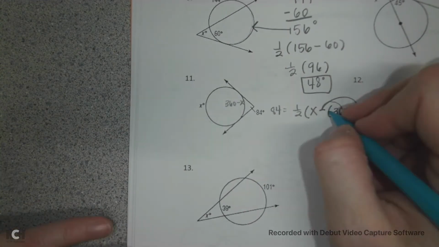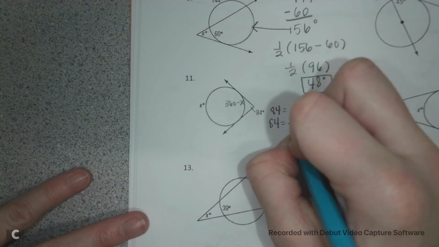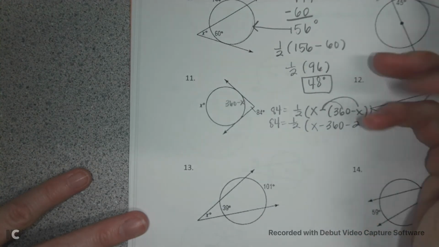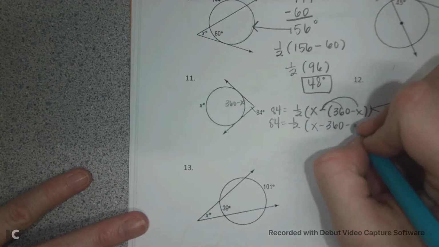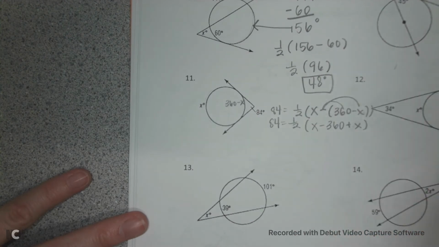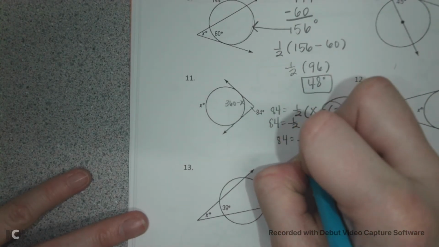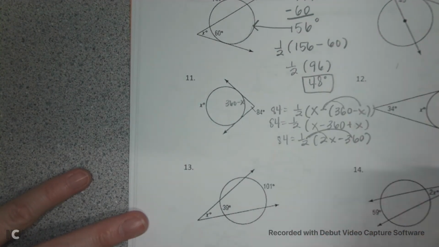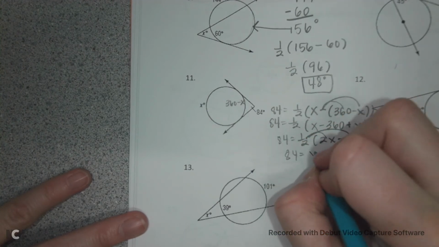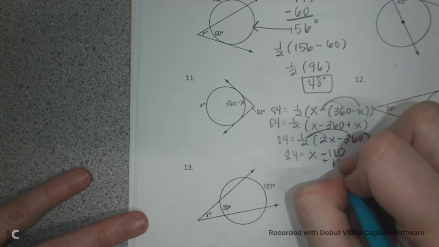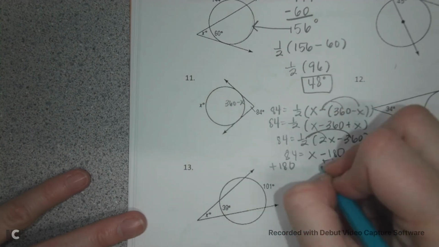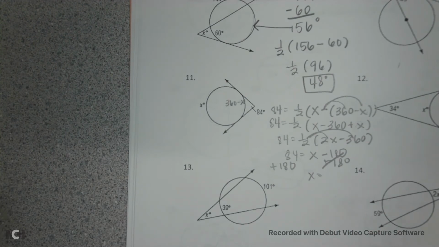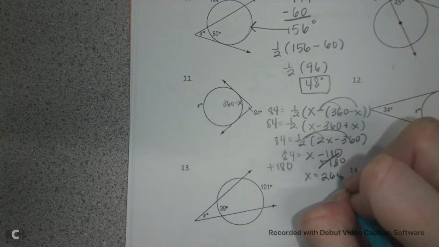So let's do this inside first. 84 equals half of x minus 360 minus x. Sorry, my bad, I distributed. So I really have 84 equals half of 2x minus 360. I'm going to distribute this half through. 84 is equal to x minus 180. Add 180 to each side. And x is equal to 84 plus 180, which is 264 degrees.